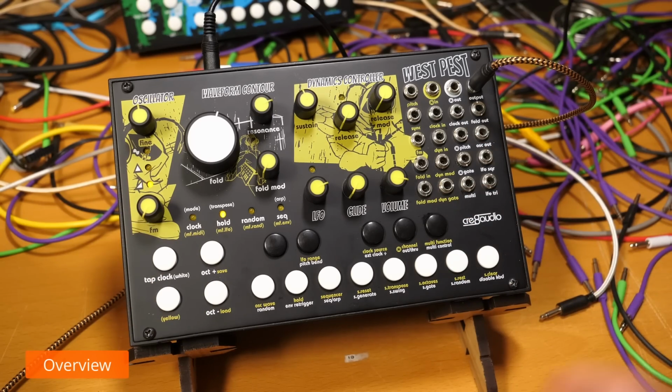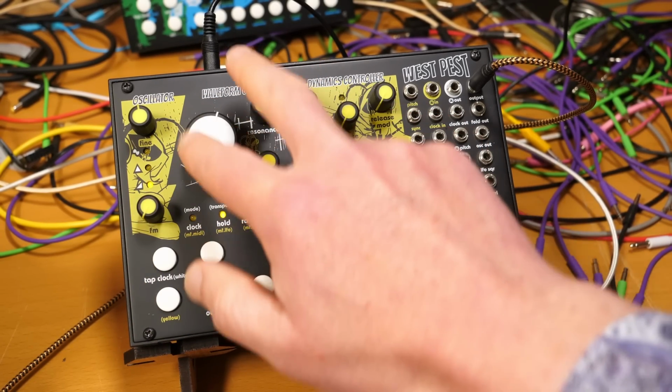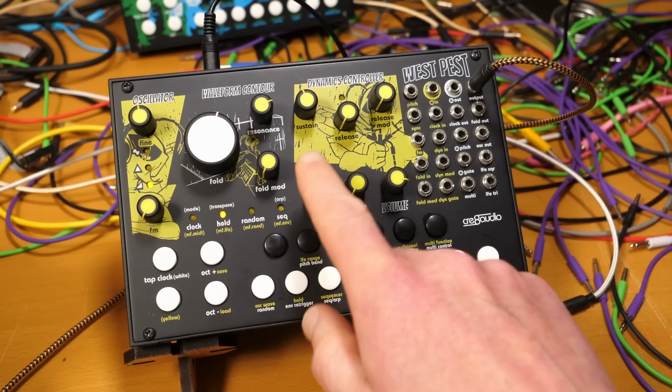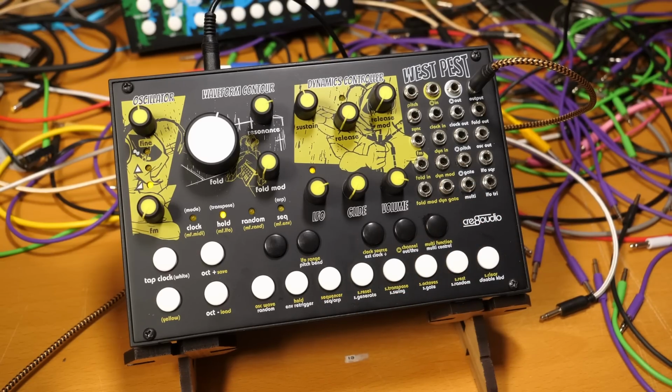The West Pest then, as you can see, there's kind of three sections. There's the oscillator, waveform contour, dynamics controller. There's also an LFO. Of course, you've got the keyboard at the bottom, which has a sequencer and arpeggiator built in.